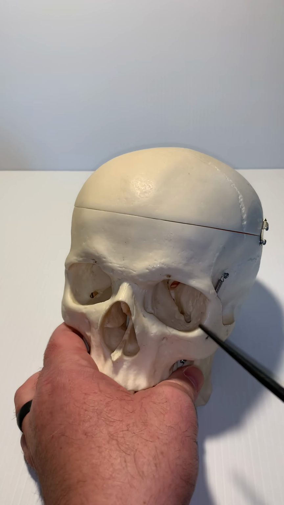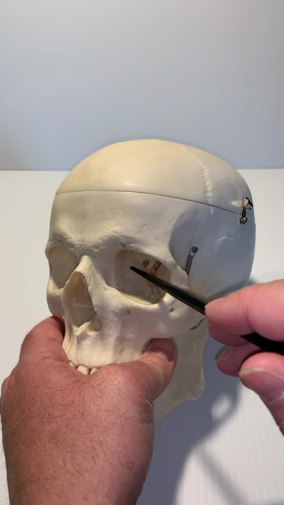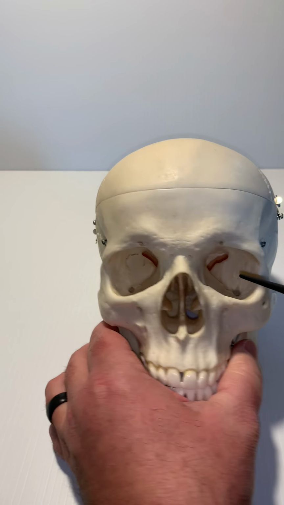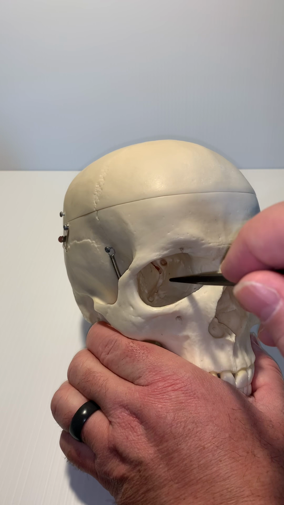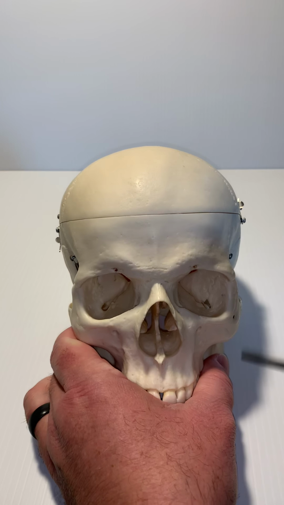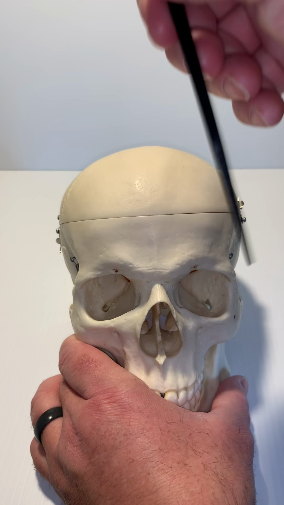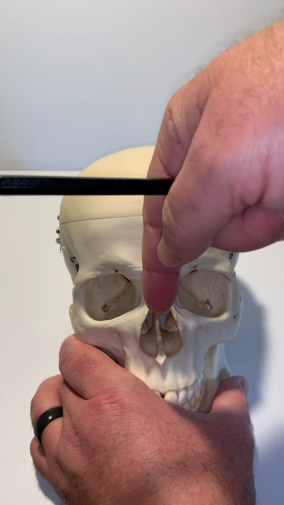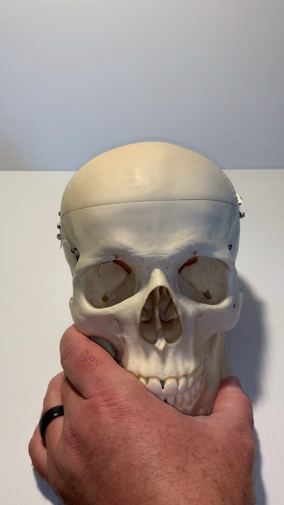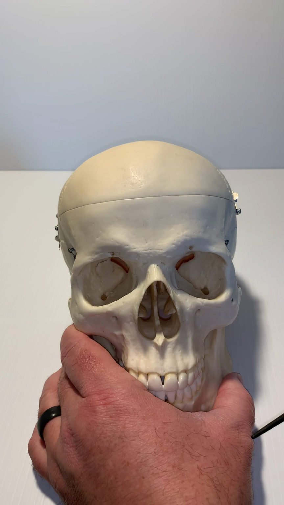We can also see the ethmoid bone here in the eye orbit, right here and right here. Those are the lateral aspects of the ethmoid bone, which fits almost like a sword going down through the frontal part of the skull.